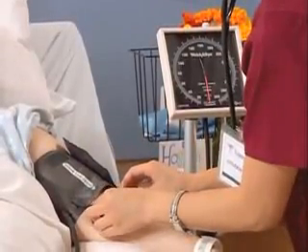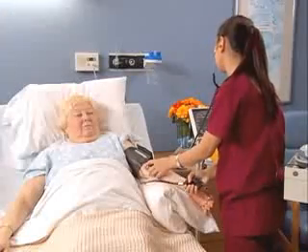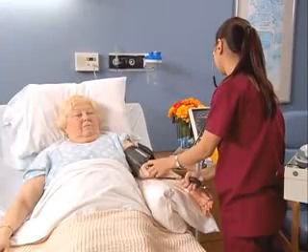Finally, you'll take the patient's blood pressure. BP is measured in millimeters of mercury and is recorded as a fraction. Systolic pressure over diastolic pressure. It is typically measured at the brachial artery site using a stethoscope and a sphygmomanometer.